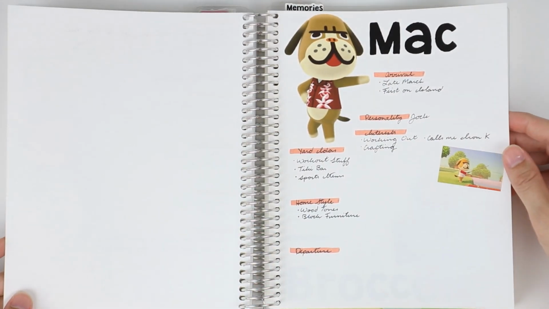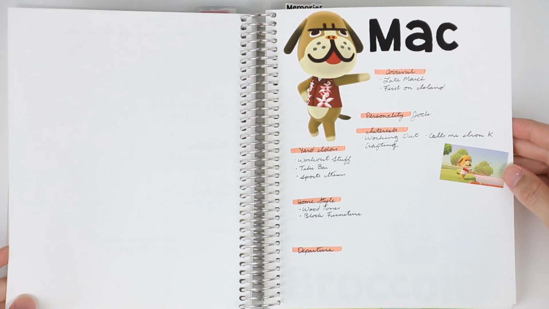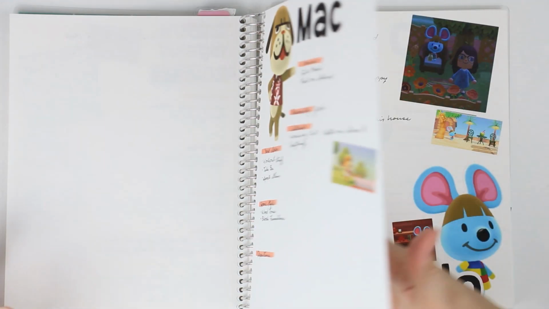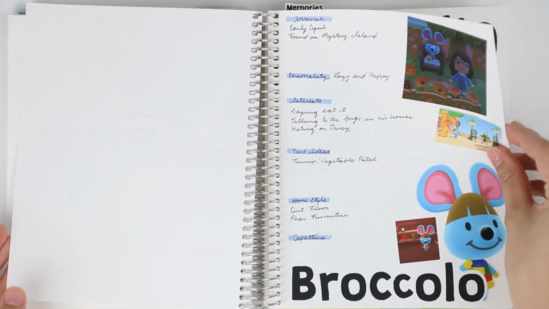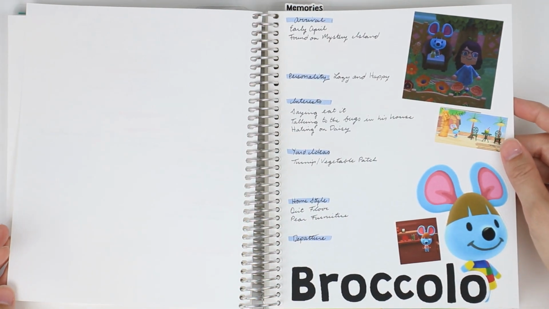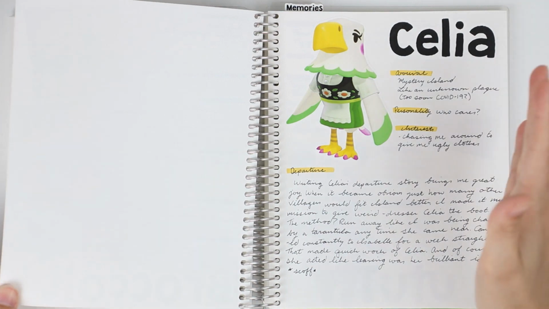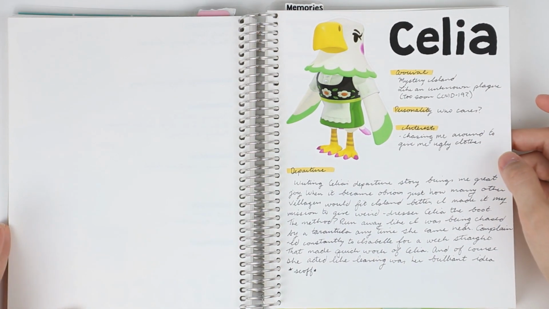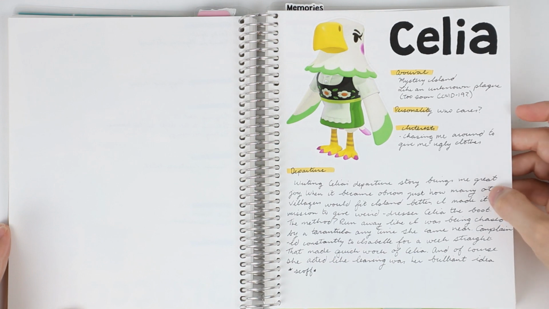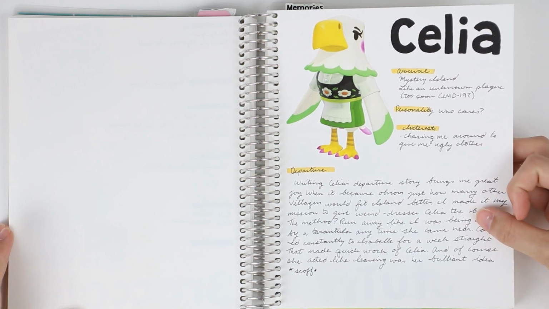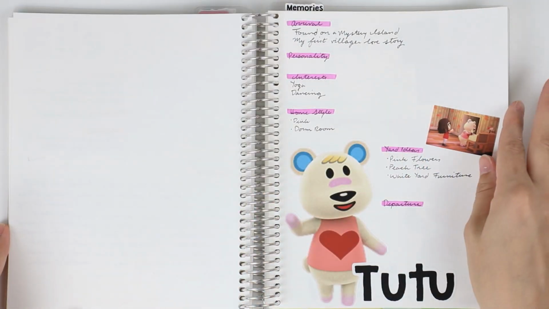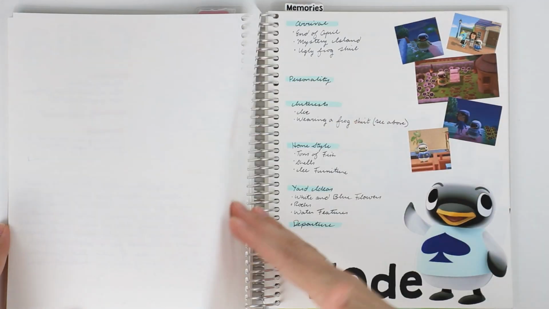So Mac is still here, and I've been adding little screenshots if I take photos of them. And you can kind of tell my favorite characters based on the number of photos I have of them. So this is Braccolo, and I just really like adding the photos. It's just one of my favorite parts about it. So Celia left, and I wrote a really long description because she was the first one that left my island. So I had opinions.